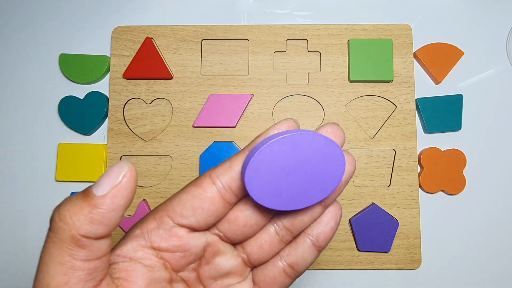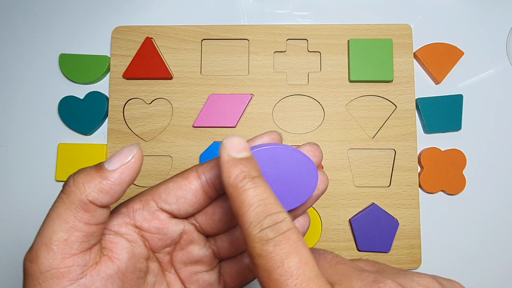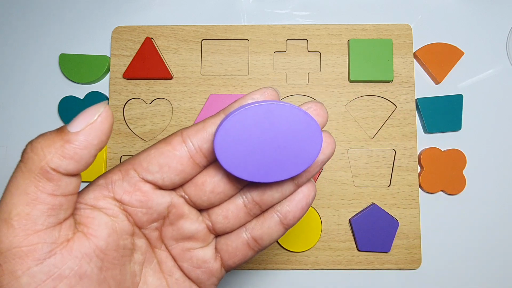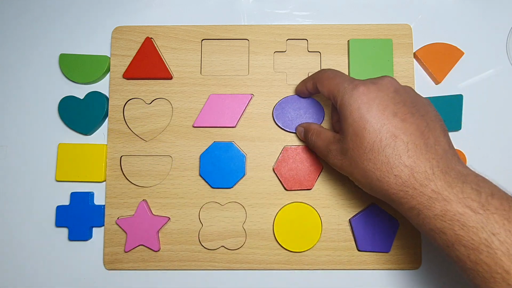Which color is this, kids? It's purple. Purple oval. Just like an egg. Wow. Amazing.